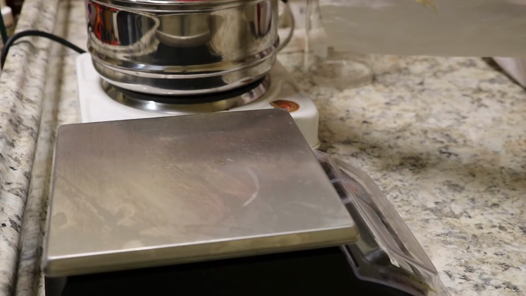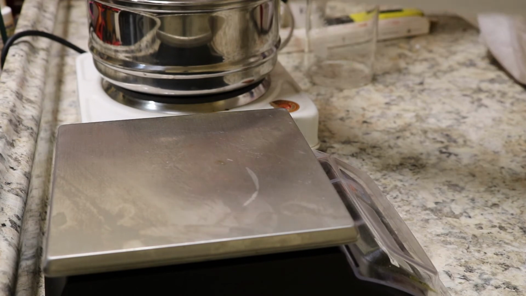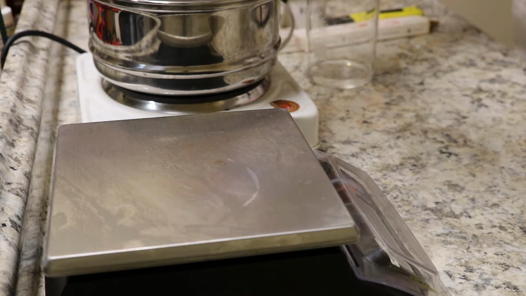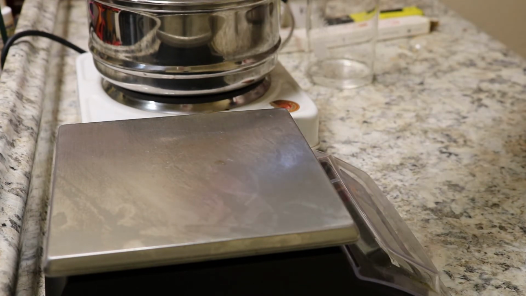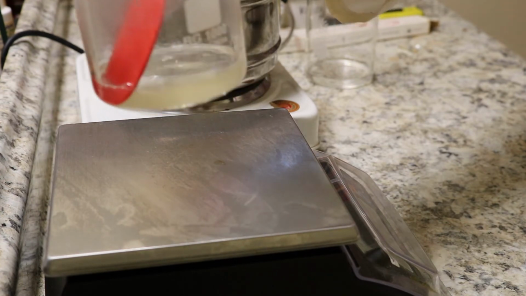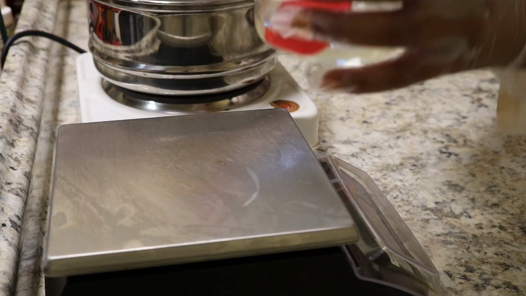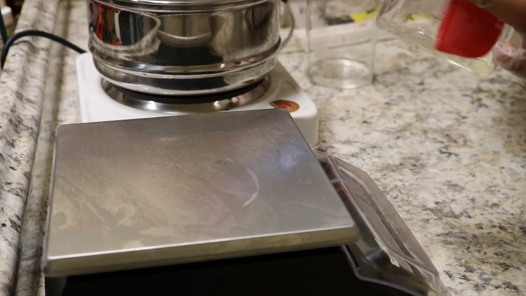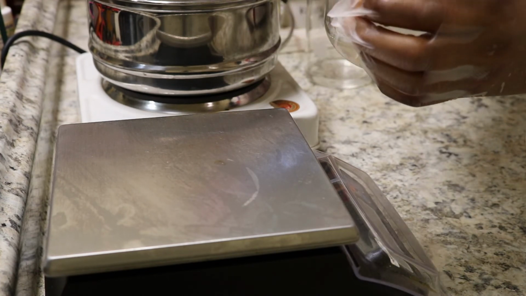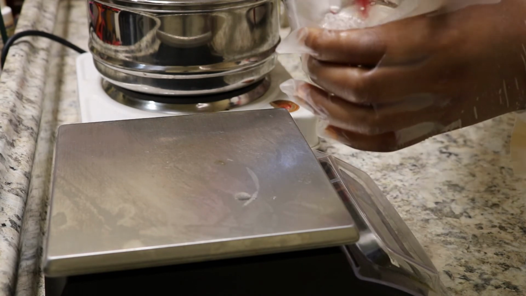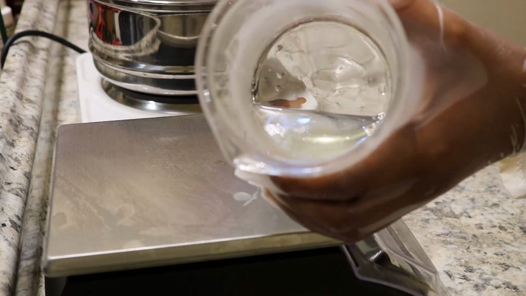Okay guys, as you can see at the bottom, it's clear, and if you look at this, you see that the powder is actually dissolved.